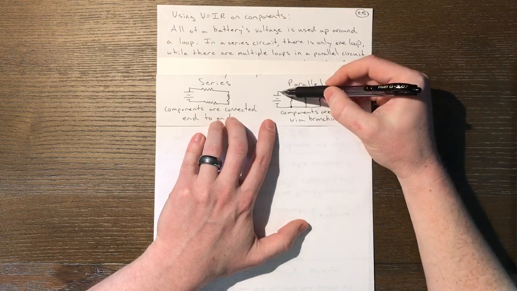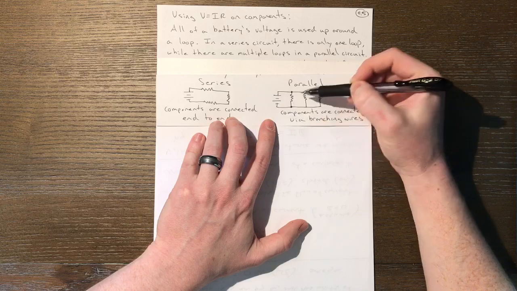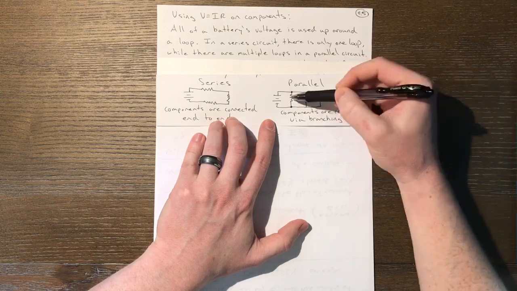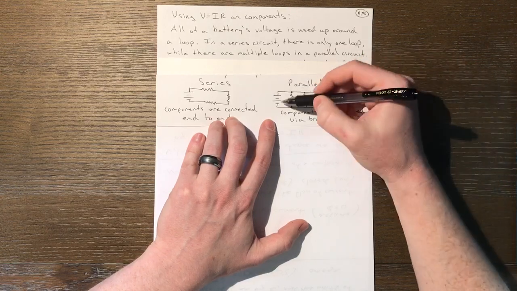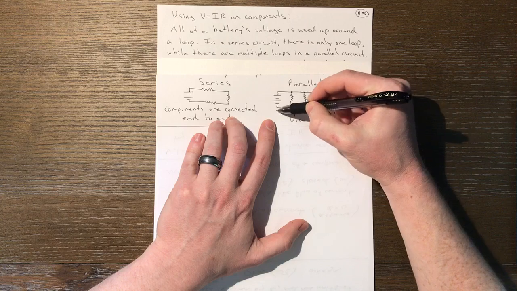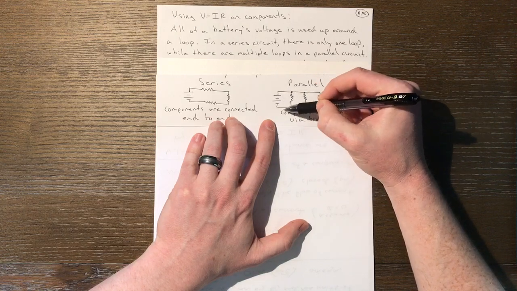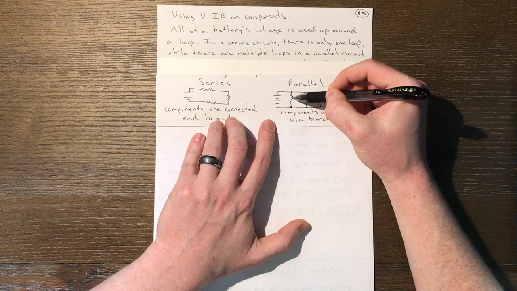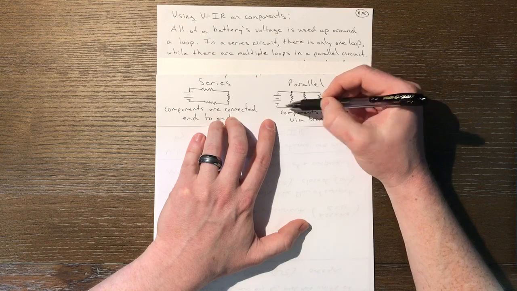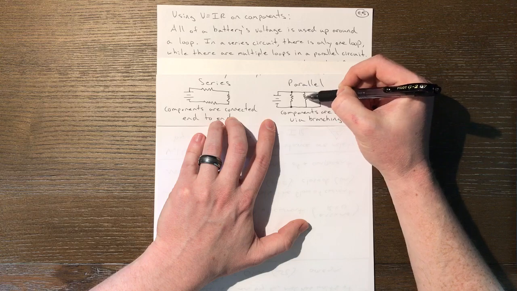In parallel, there's only one resistor we hit. All of the resistors are in parallel, so on any given loop, we only cross one resistor. So if I have 12 volts while I go around the loop, I only hit one resistor. I better have spent all 12 volts there. Alternatively, I might have taken this middle path.